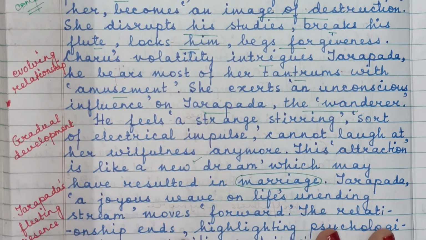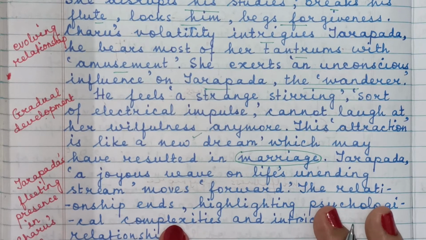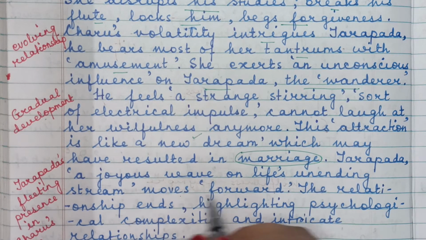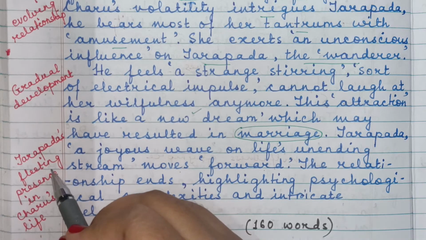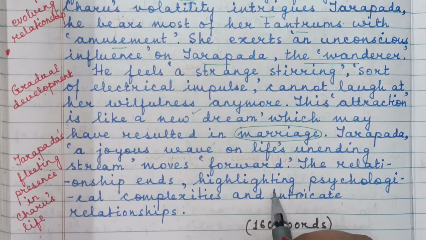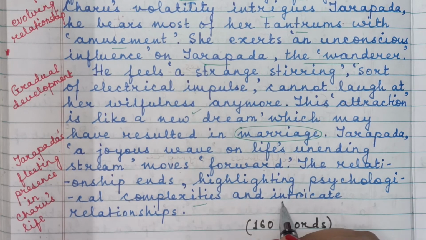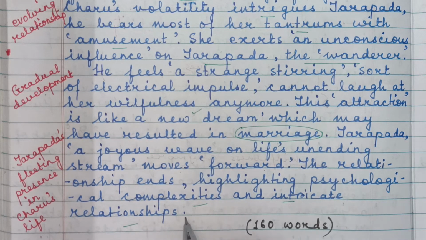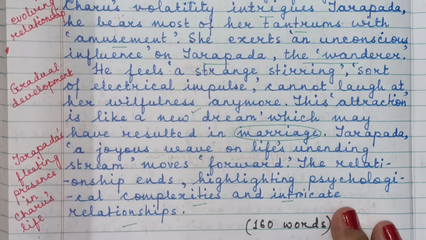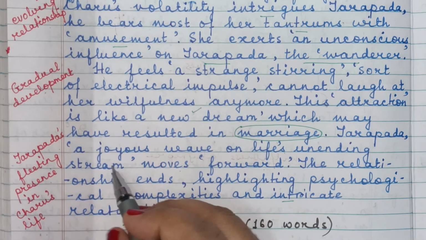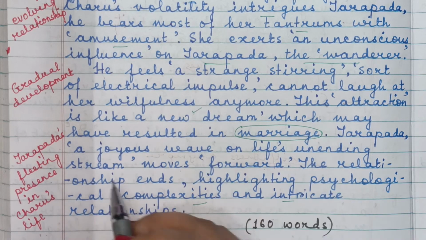The parents had agreed, but Tarapodo, a joyous wave on life's unending stream, moves forward. The relationship ends. In this way, this is Tarapodo's fleeting presence in Charu's life, highlighting psychological complexities and intricate relationships, the transitory nature of relationships in Tarapodo's life. Quite unexpectedly, they meet and they develop liking for each other, and then they could have got married, but unfortunately, this does not happen because of Tarapodo's wanderlust. He is a joyous wave on life's unending stream and he moves forward.